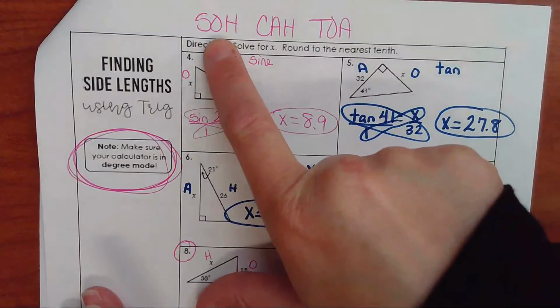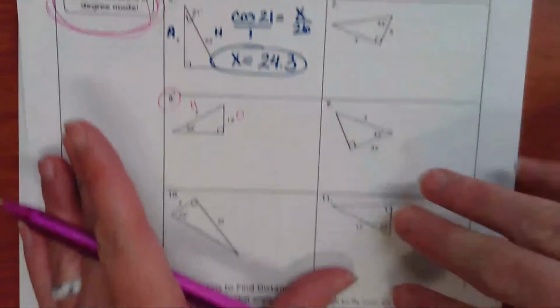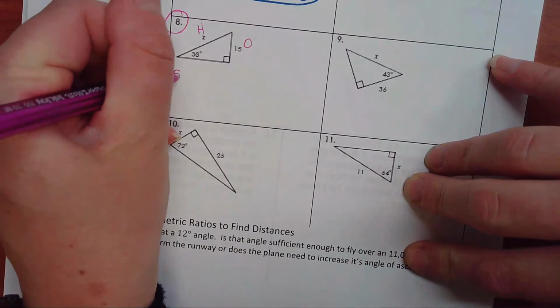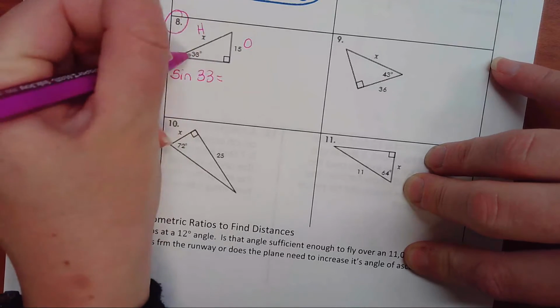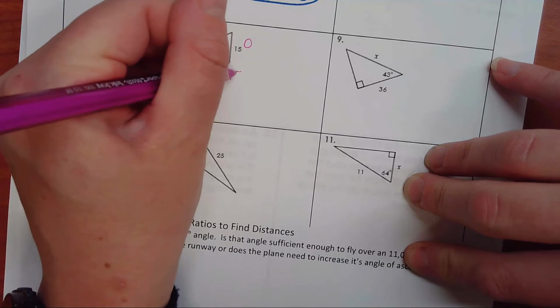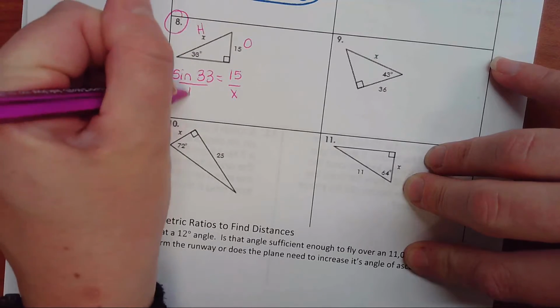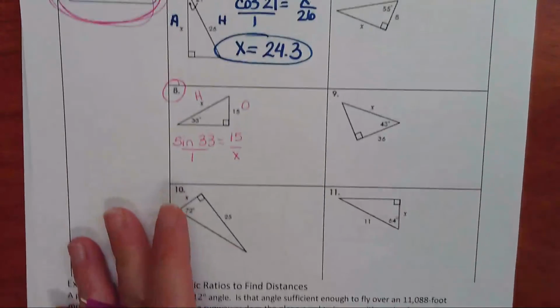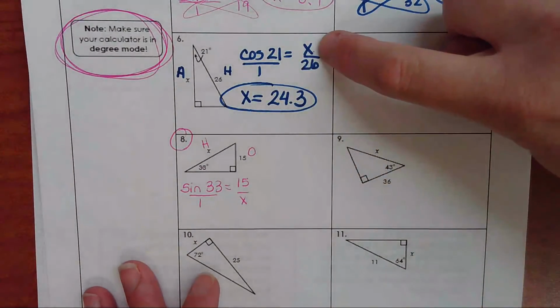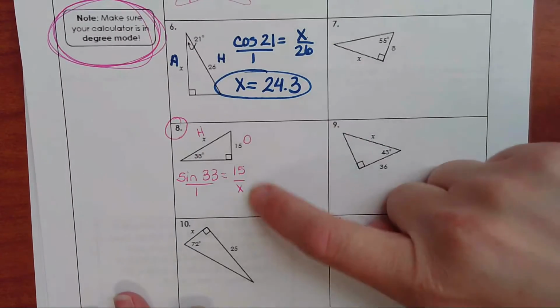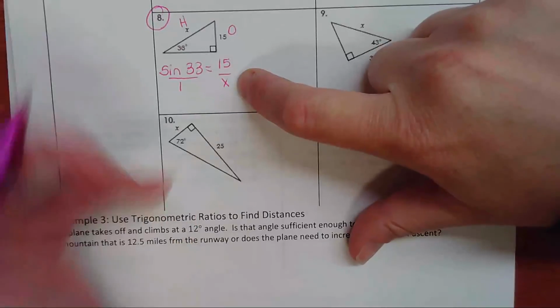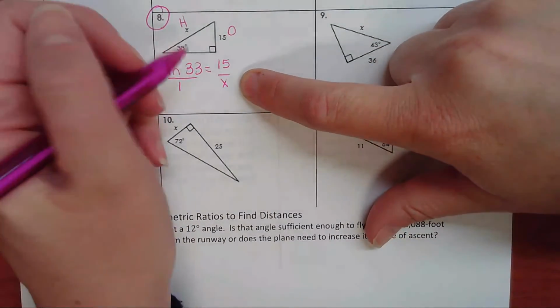So O and H means that I'm using sine. So I do sine of the angle equals O over H, 15 over X. Now this one's a little different. If you look here, our X's were all in the numerator of your fractions. Now the X is in the denominator. Again, though, we're going to cross multiply.